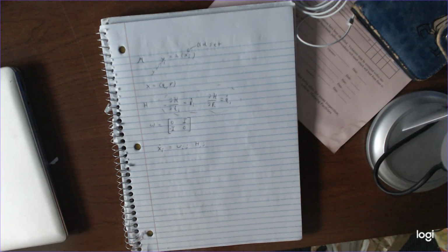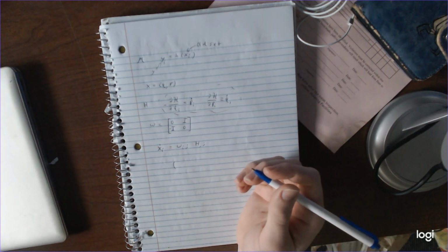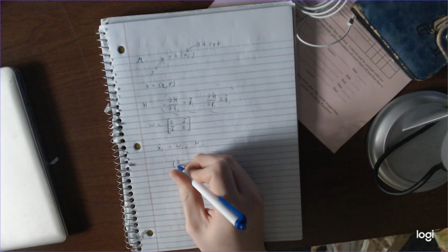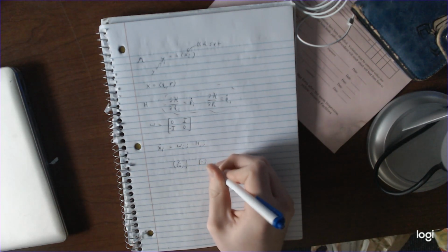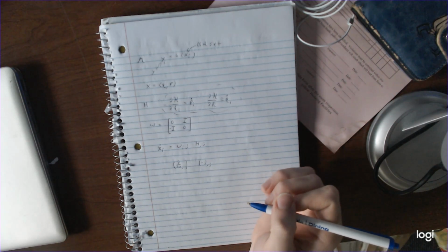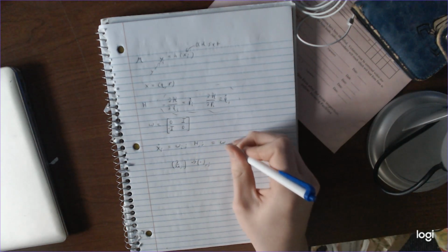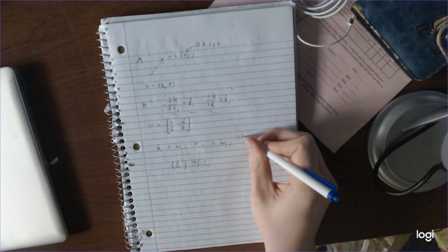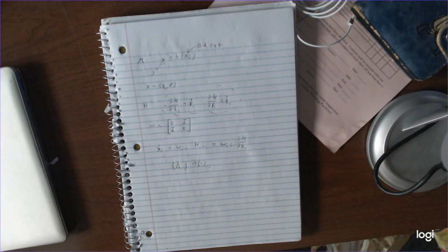Now, notation-wise, the derivative with respect to the x coordinate j is denoted as comma j. It's just a thing that exists. So in this circumstance, this is equal to W_ij times dH/dx_j.